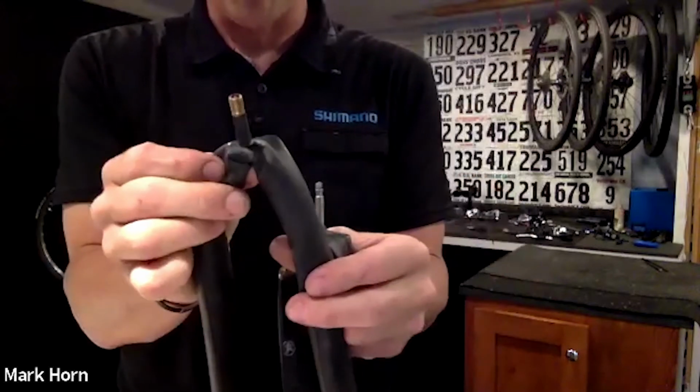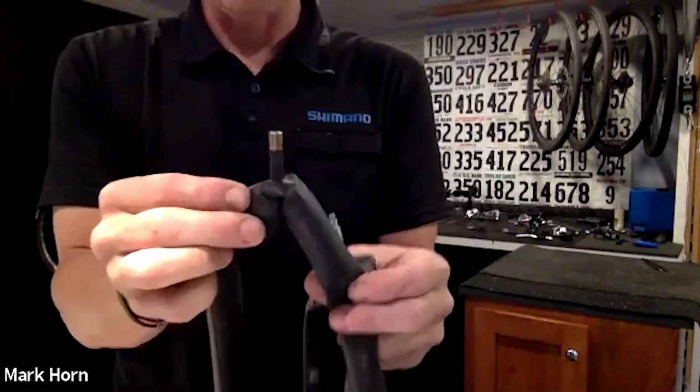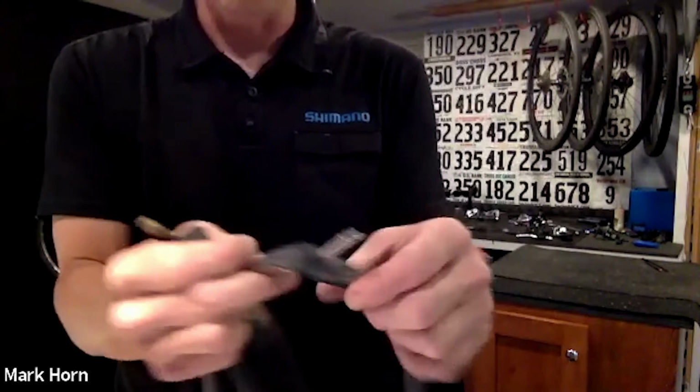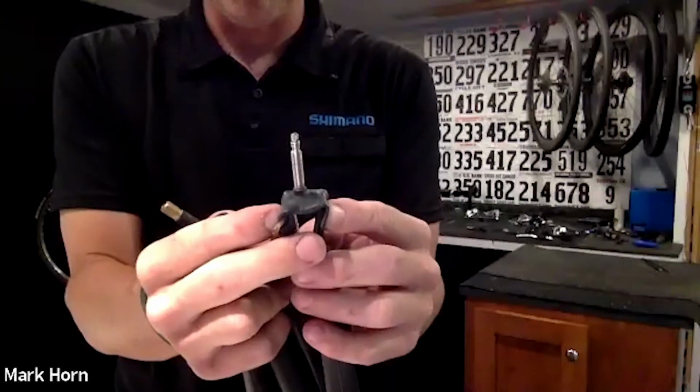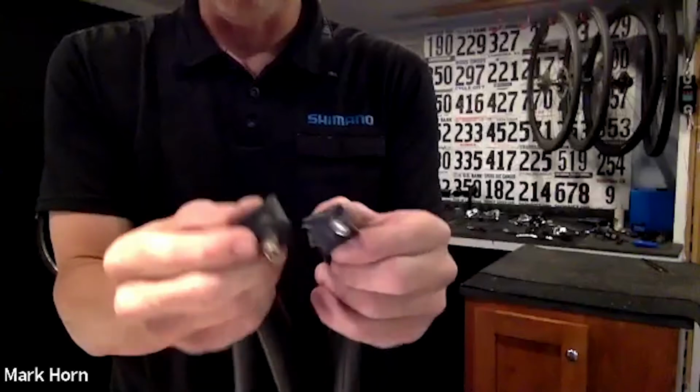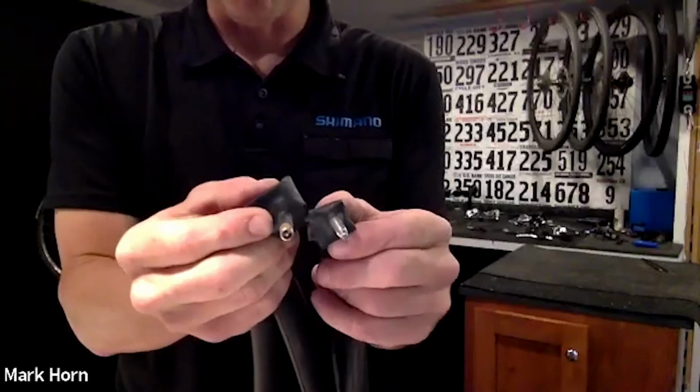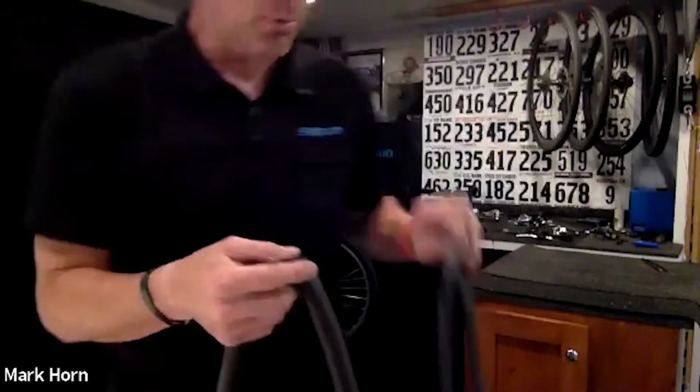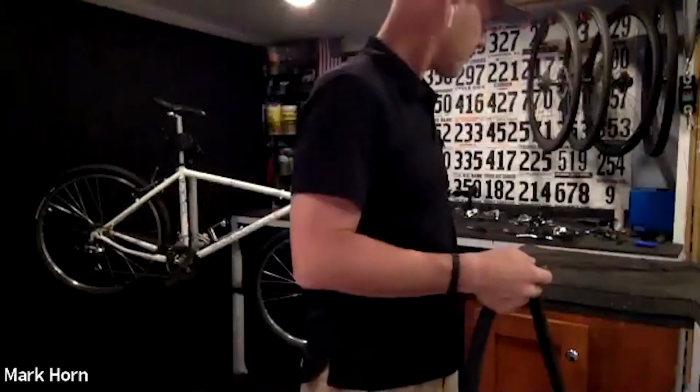If you pull a Schrader tube out, you need to replace it with a Schrader tube. If you pull a Presta tube out, you need to replace it with a Presta tube. They are different size holes in the rim, so you need to make sure you get the right tube for that rim. Okay.